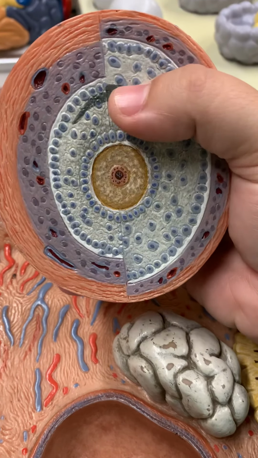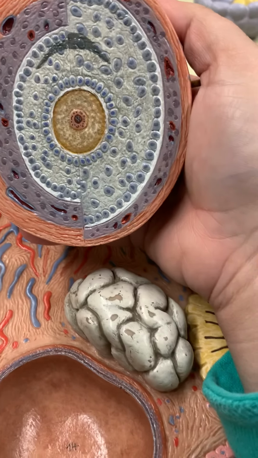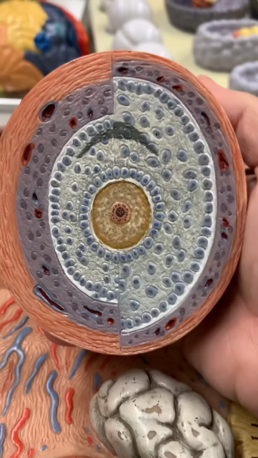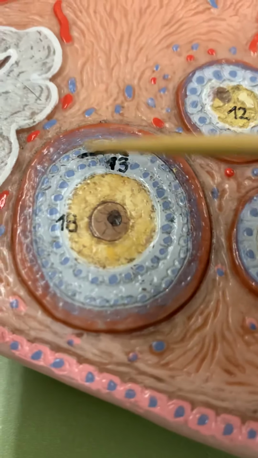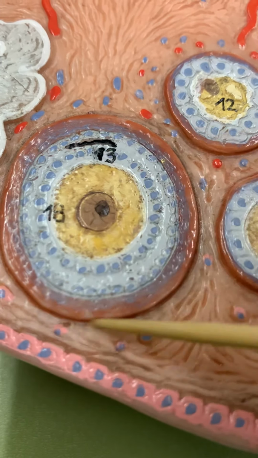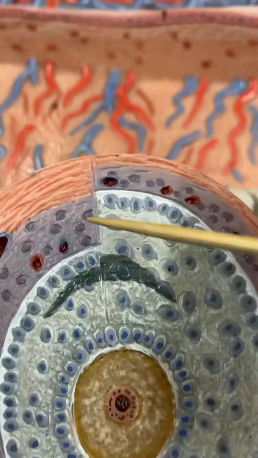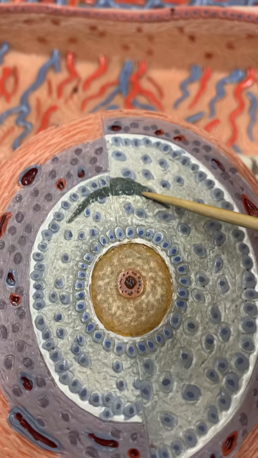Secondary follicles have already developed a little bit of the antrum. So secondary, primary. Primary, you can see, doesn't really have an antrum. When I'm saying antrum, I'm talking about this buddy here.